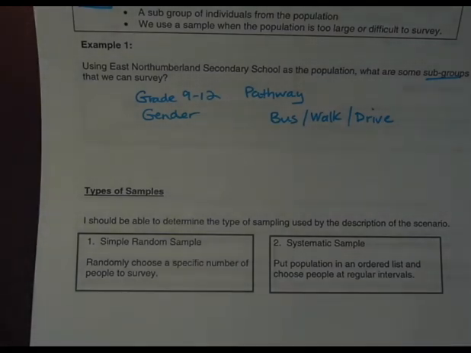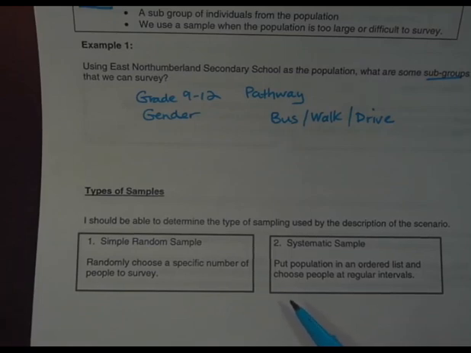is fairly straightforward. The idea there is I randomly choose a specific number of people to do the survey. For example, I can pick names out of a hat, or maybe I have a random name generator, kind of like what we do with our random groups to work up on the boards.